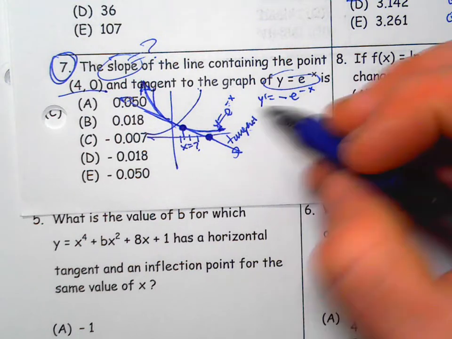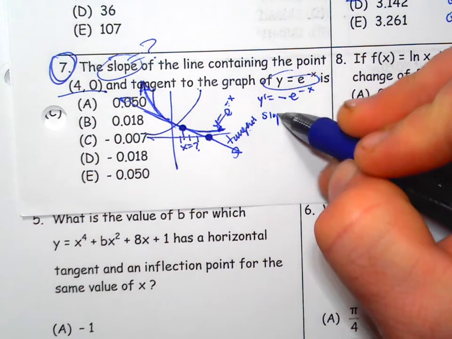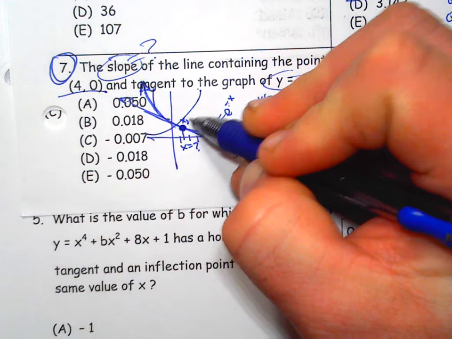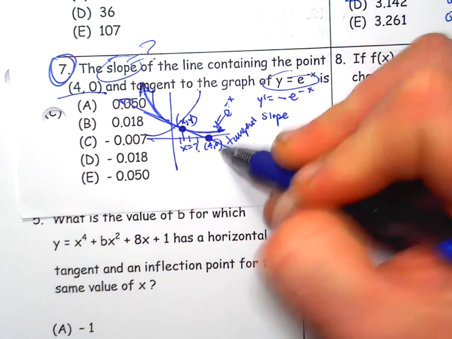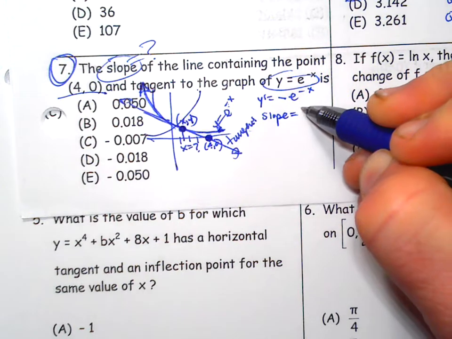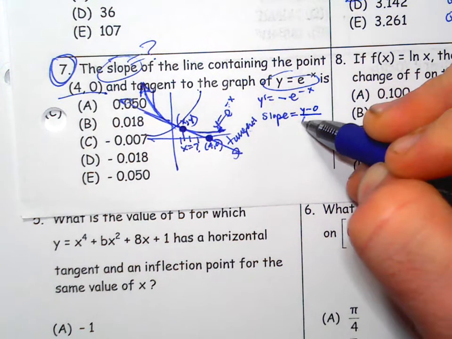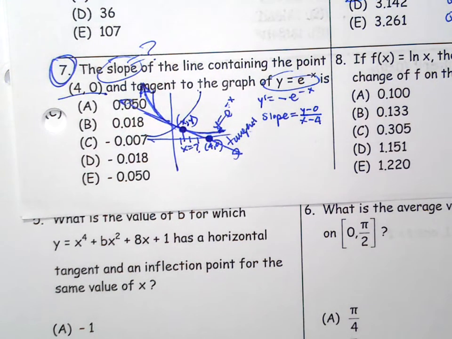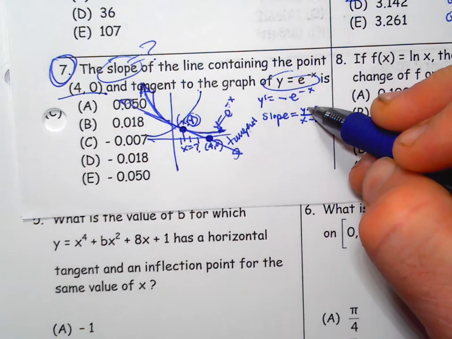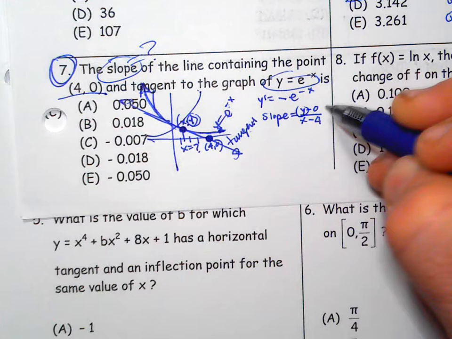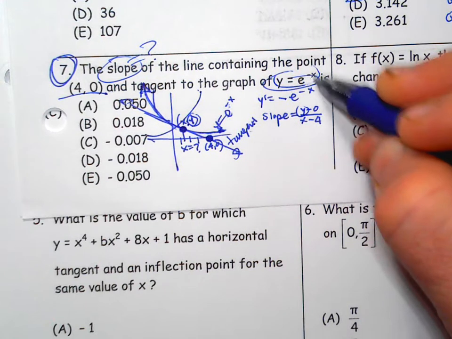So how do we find the slope? Slope equals rise over run. I'm going to call this one (x, y), and this one was (4, 0). So rise is y minus 0 over x minus 4. That gives you the slope of the line, right? And for us, the y coordinate here is going to be the y coordinate of this curve, so we could plug this expression in for y.